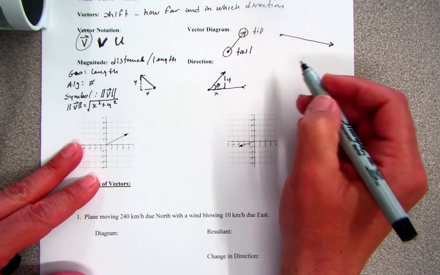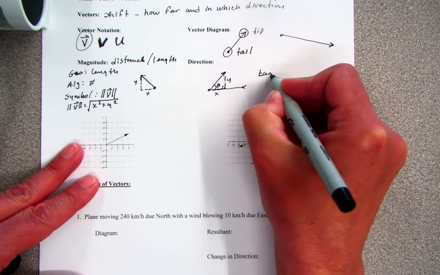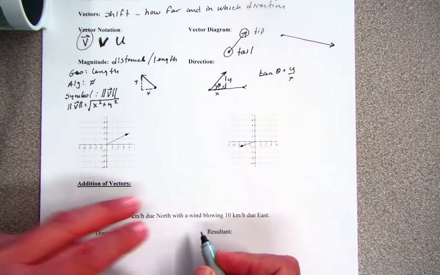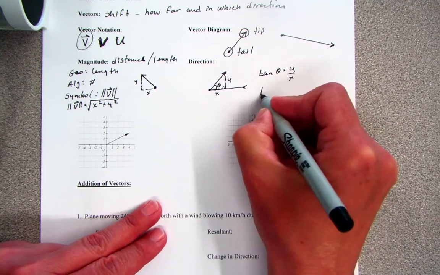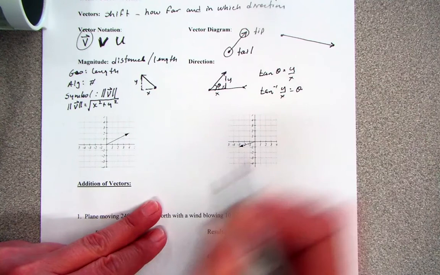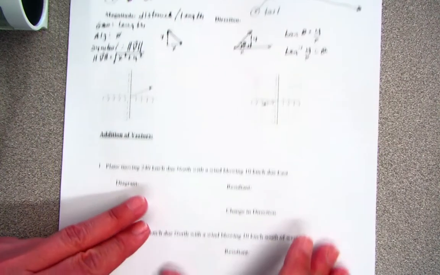And so if I use my right triangle trig, because that's what I've just formed here, the tangent of theta is the y over x. And if I want to find theta, I need to undo the word tangent, and that's by taking the inverse, and that will give you theta. And that inverse is in the calculator. So again, we're measuring our direction off of the x-axis. So let's go ahead and take a look.